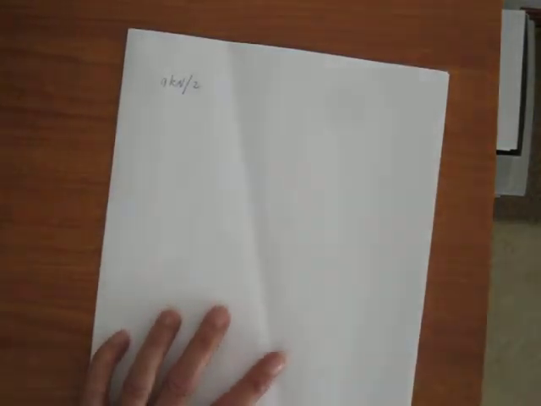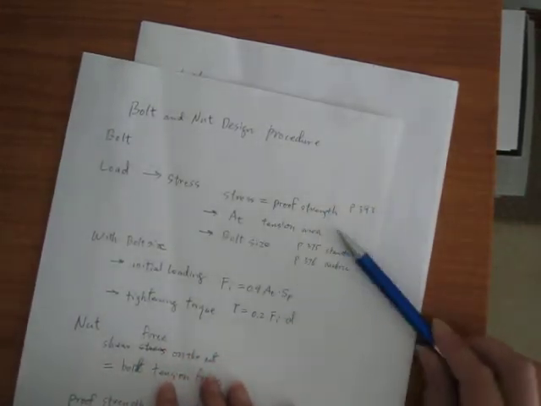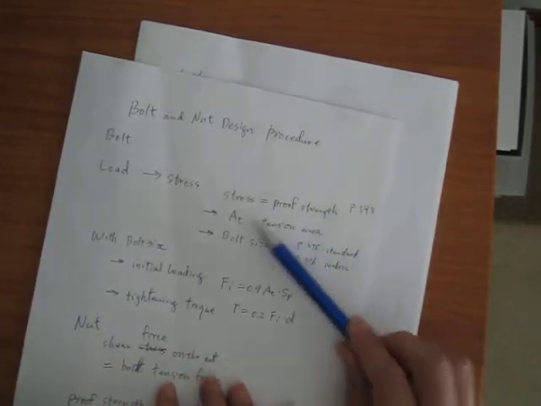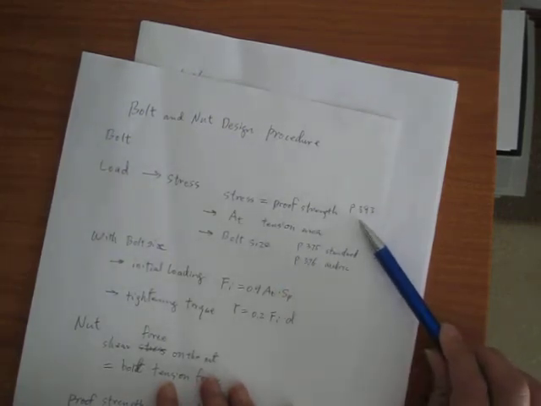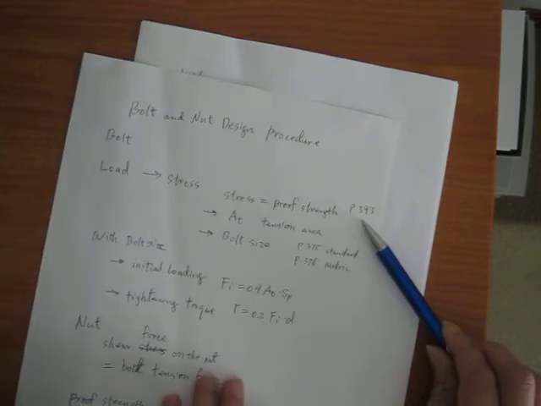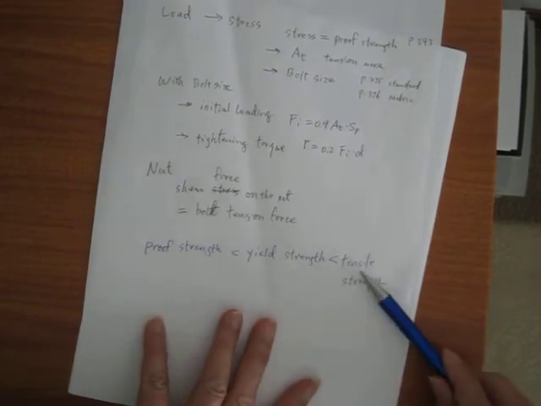Now we're going to take a look at the problem here. So page 393, from last week's lecture, where you find the proof strength. Now, the proof strength is less than the yield strength, which is less than the tensile strength.